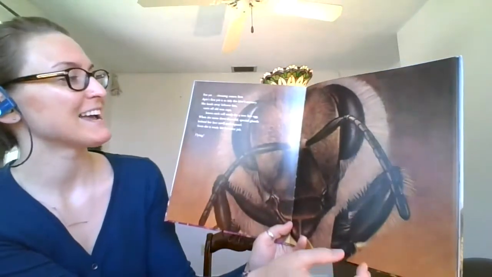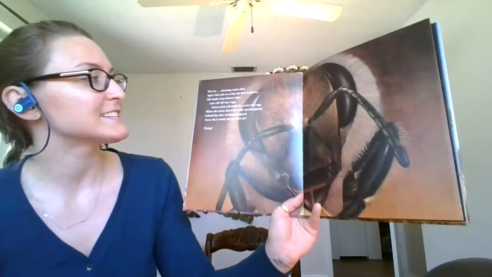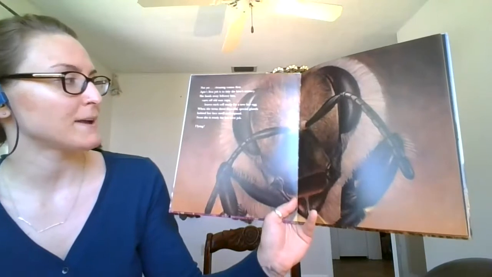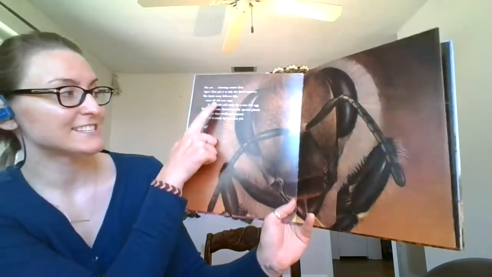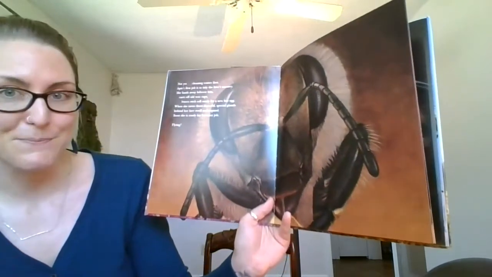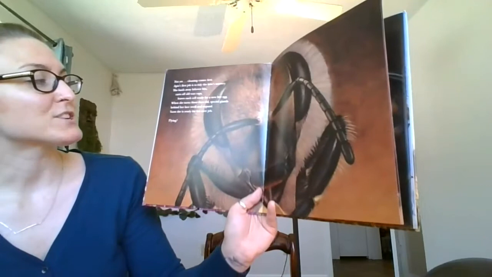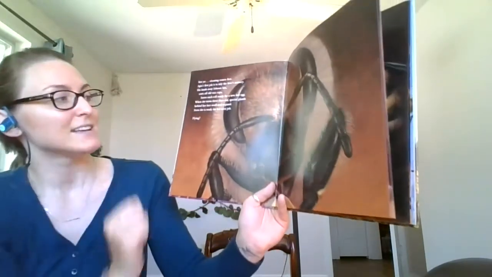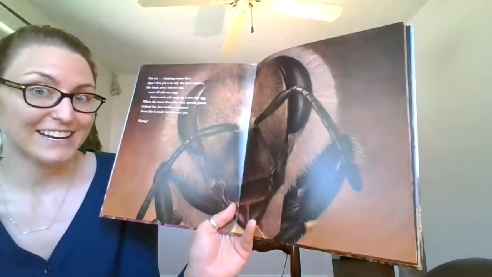Not yet. Cleaning comes first. Apis's first job is to tidy the hive's nursery. She hauls away leftover bits, carts off old wax caps, leaves each cell ready for a new bee egg. When she turns 3 days old, special glands behind her face swell and expand. Soon, she is ready for her next job, flying.